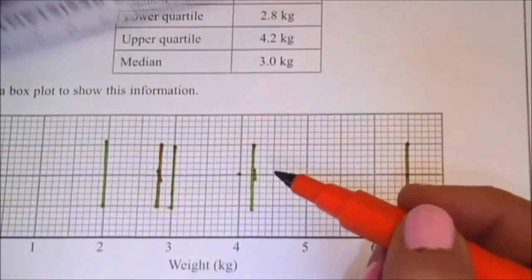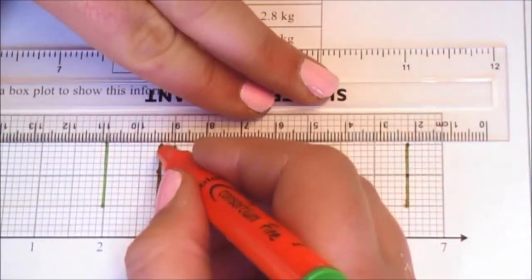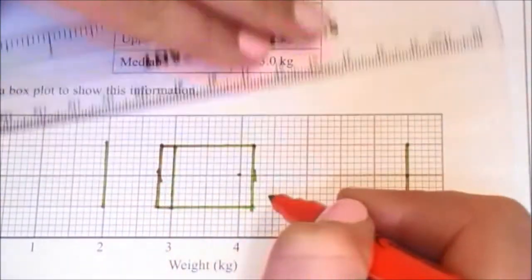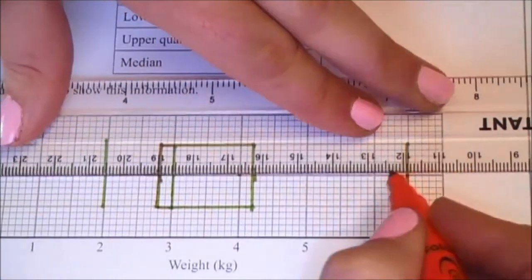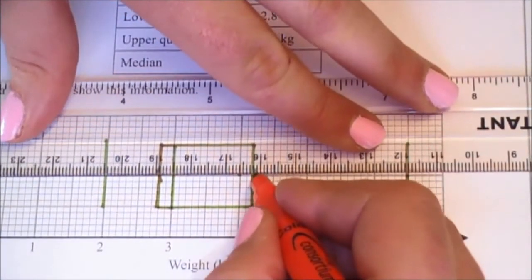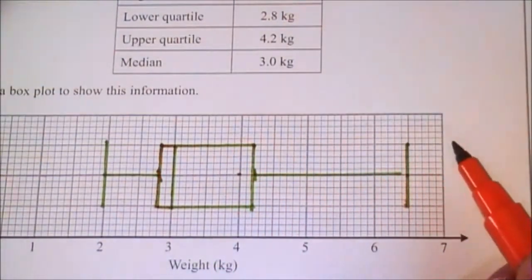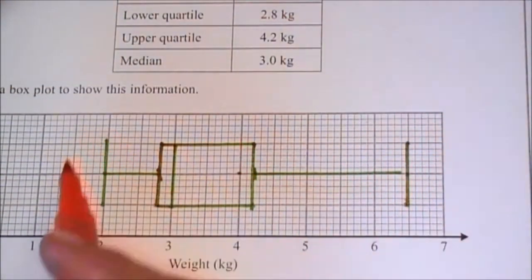So it is called a box plot, which means I do need a box. And the box is always the joining of the upper and lower quartiles. And the median is always inside the box. I then connect the upper and lower values to the ends of the boxes. So there's my box plot.